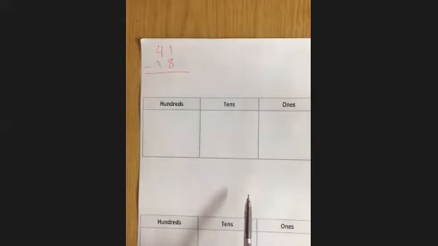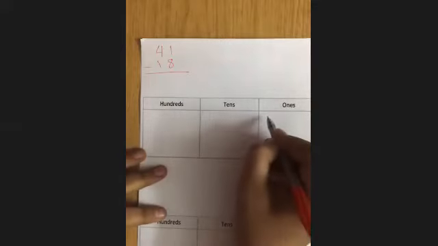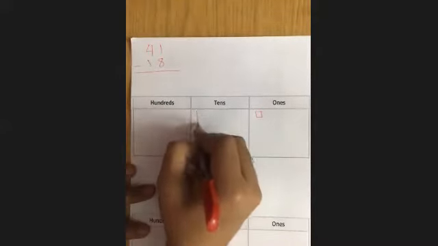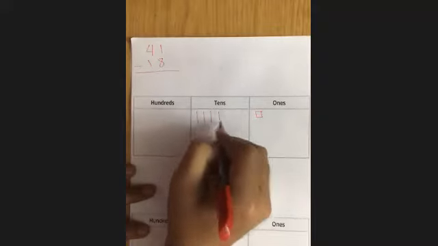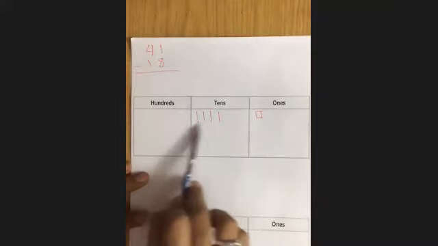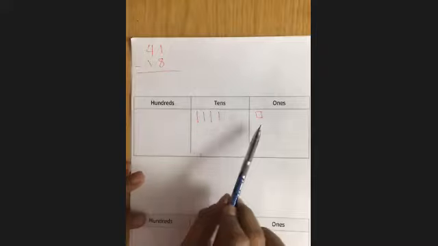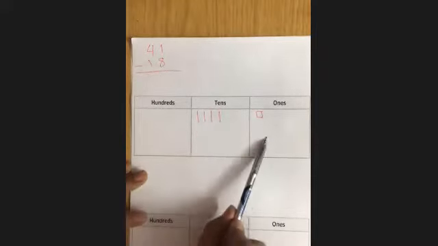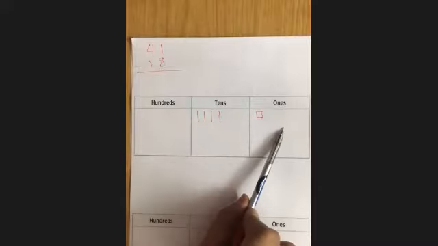We will draw in the ones 1 square, and in the tens, we will draw 4 lines. This is the first step. We draw for ones 1 square, and for tens, we draw 4 lines. Okay, now we want to cancel 8. We need to cancel 8 squares.